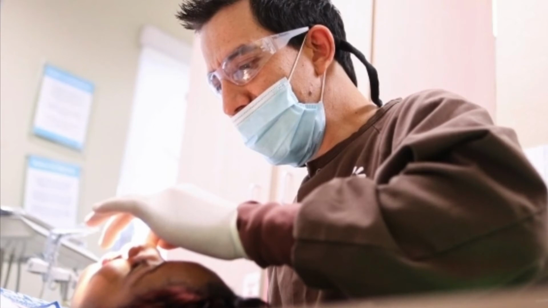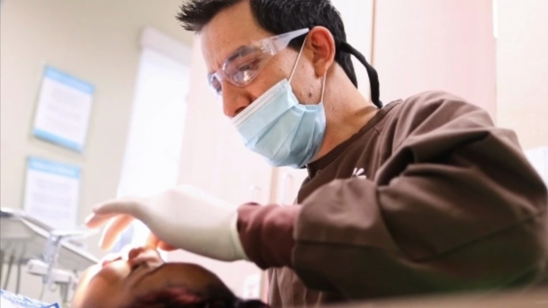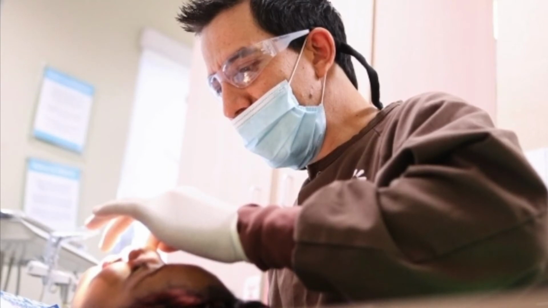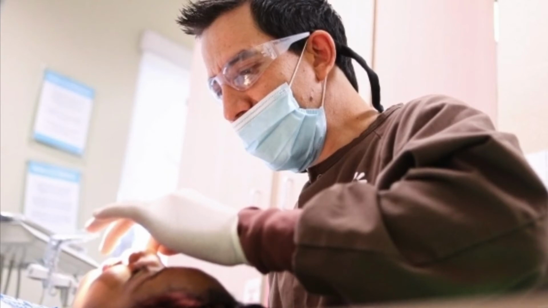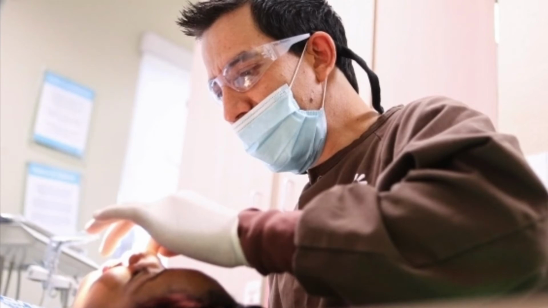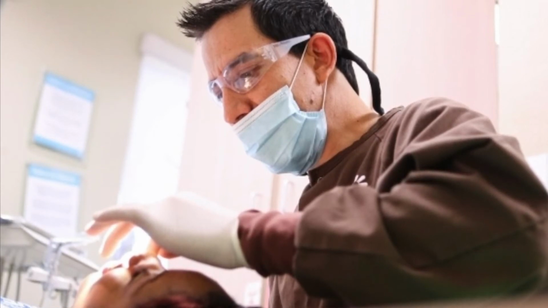Some people ask me how the bisecting technique is not accurate. It is because the X-ray beam is not perpendicular to the tooth, and the film is not parallel to the tooth. This was my answer. The bisecting technique cannot be reliable.